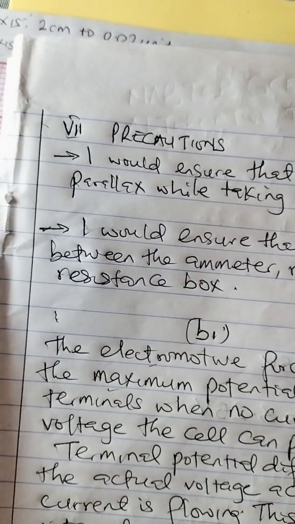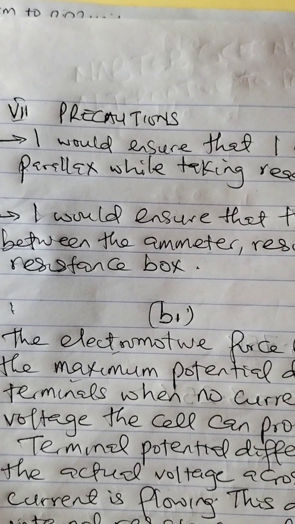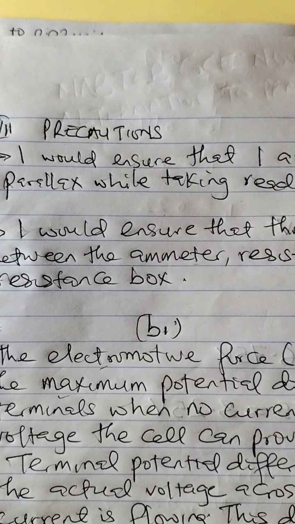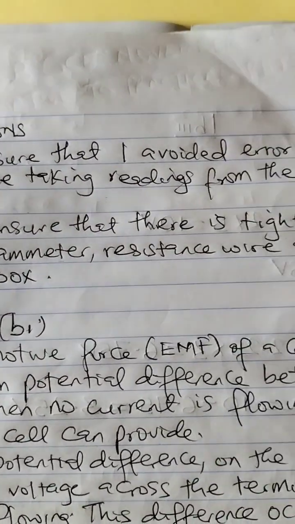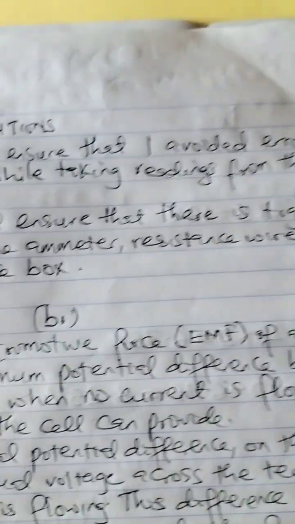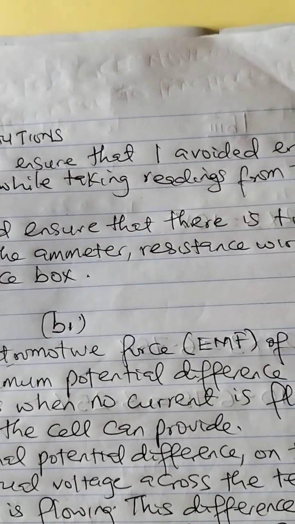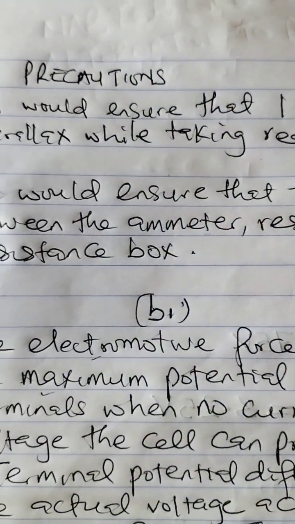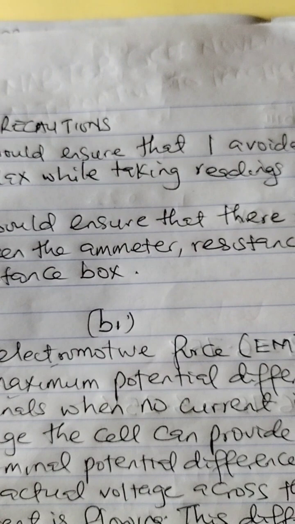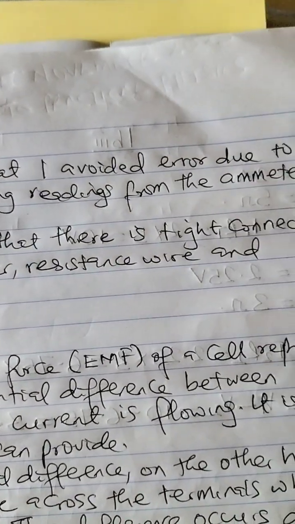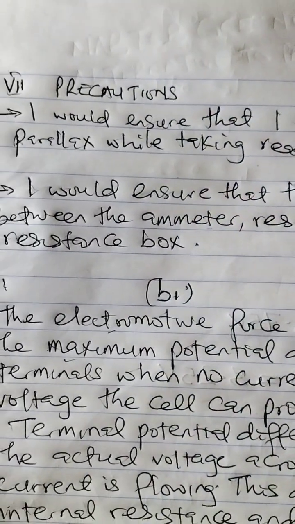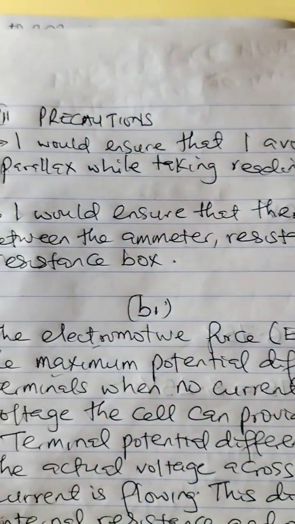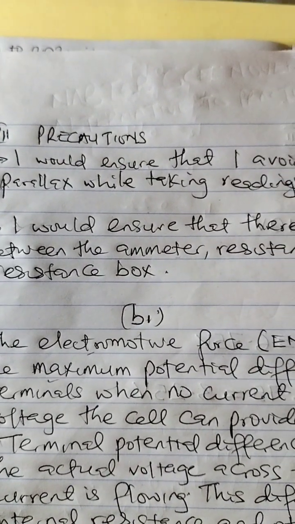So the precautions include, the first one, I would ensure, I can say I will make sure, it's the conditional statement because you didn't do it. So I would ensure that I avoided error due to parallax while taking readings from the ammeter. That is a precaution. Number two, I would ensure that there are tight connections between the ammeter, resistance wire, and the resistance box.